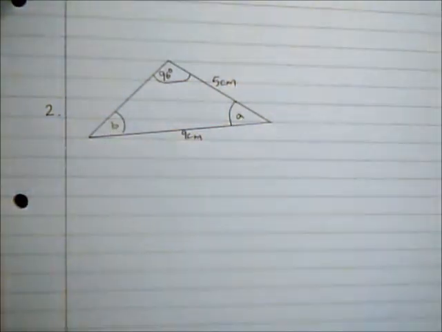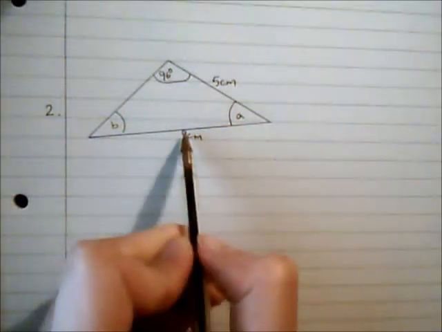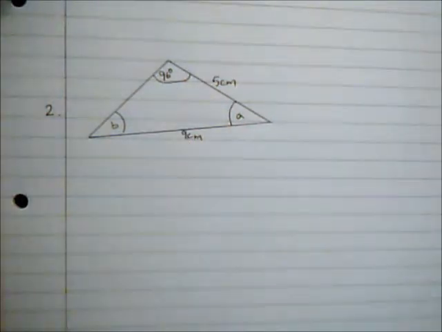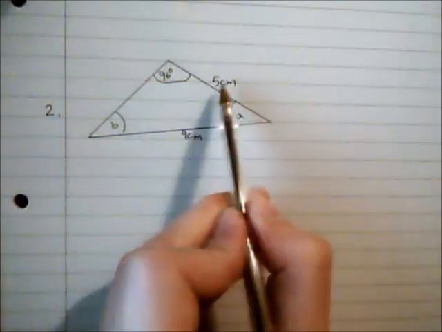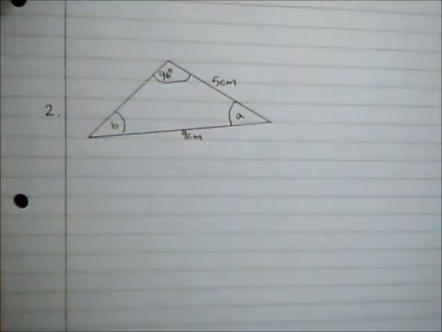Now for the sine rule I need two lengths and the angles opposite. So I've got this length and this opposite angle, which is one pairing, and so this length and this angle is going to be the other pairing I'm going to use, which initially is not great because I actually would like the other angle. Anyway, let's work out what we can.